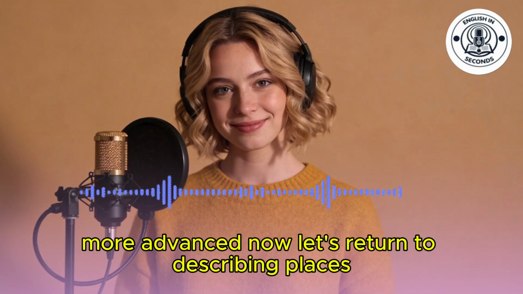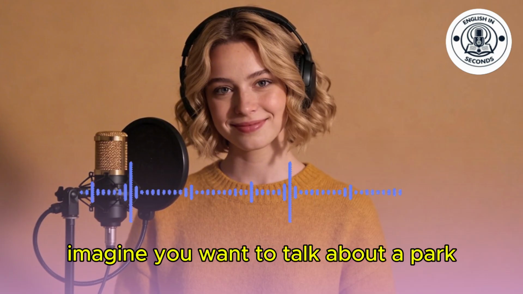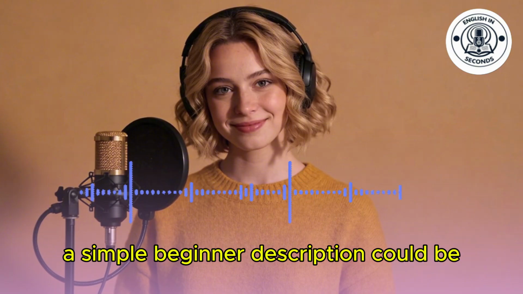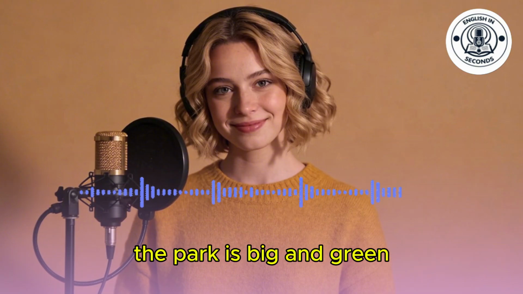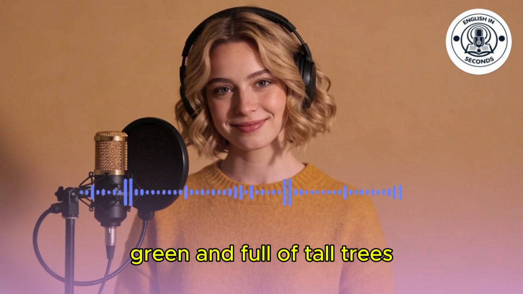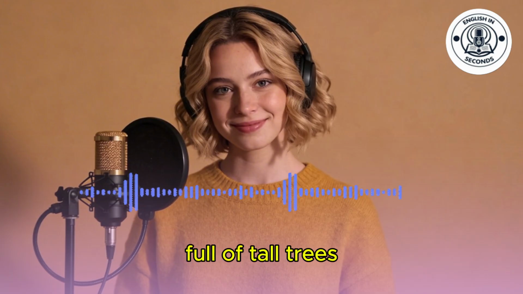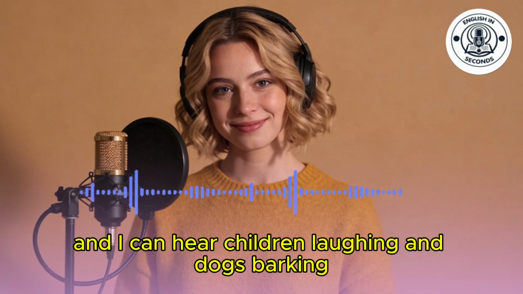Now, let's return to describing places, but with more depth. Imagine you want to talk about a park. A simple beginner description could be, "The park is big and green." But let's expand. The park is big, green, and full of tall trees. Add senses. The park is big, green, full of tall trees, and I can hear children laughing and dogs barking.